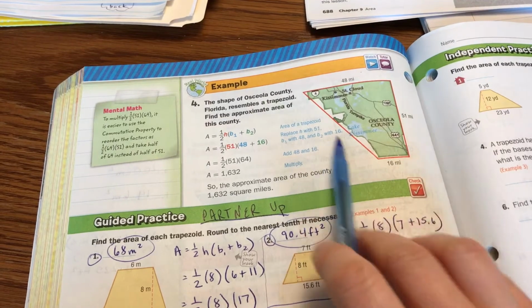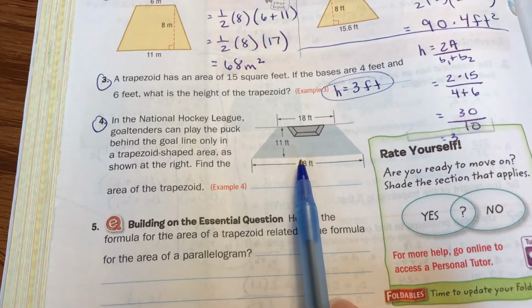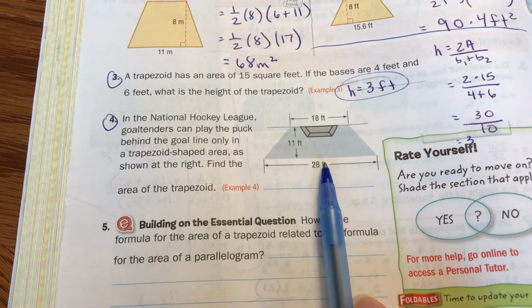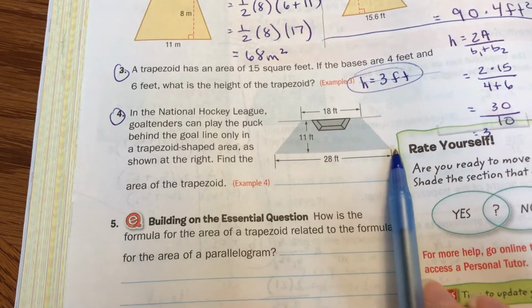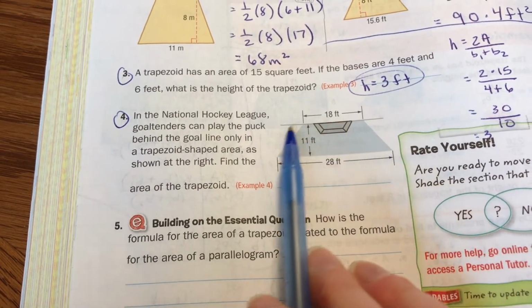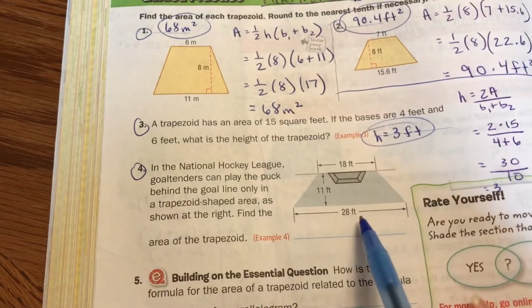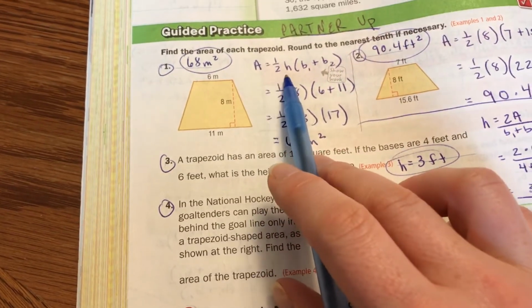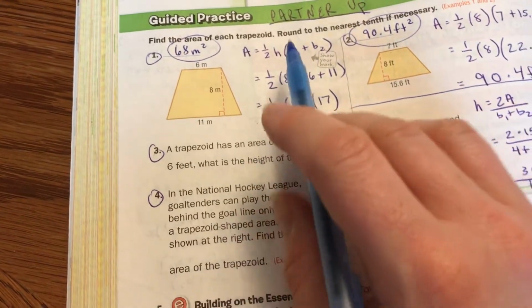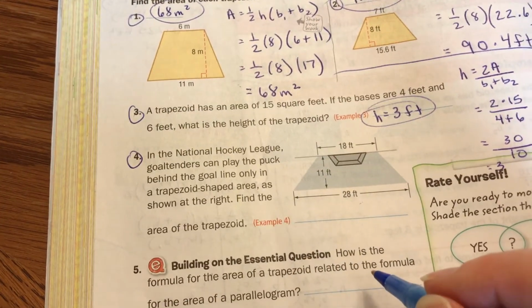This is like example 4 up here when we found the area of this county. But now, in the National Hockey League, goaltenders can play the puck behind the goal line only in a trapezoid-shaped area as shown to the right. So find the area of this trapezoid that the goalie can play the puck in. All right. So plug in the area. This was our formula. Area is half times the height times the sum of both bases. So go ahead, plug it in and find it, and then check your answer.